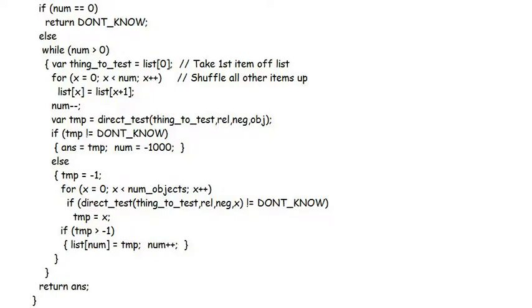Again, if this list has no items in it, then the answer to the question is "don't know." On the other hand, each item in the list is taken off and tested directly for the relationship. If the answer is found to be yes or no, rather than "don't know," then the answer is found, and the number of items in the list is artificially set to -1,000 again, to indicate that the search is over. Otherwise, the next link in the chain is searched for and added to the list if such a link exists.